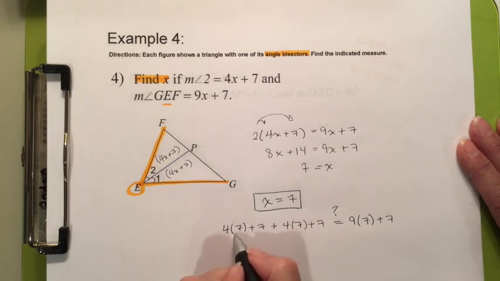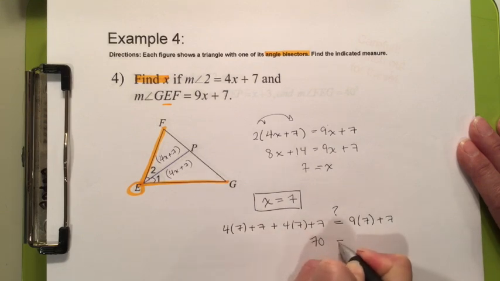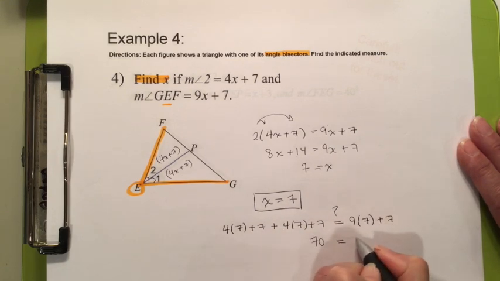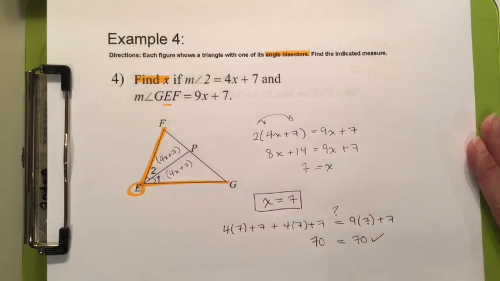And what do you know? So I have what? 28 plus 7 plus 28 plus 7. So I'm going to get 70 on that side. 63 plus 7 is 70 on that side. So it works out. So that's a good way to check your work.